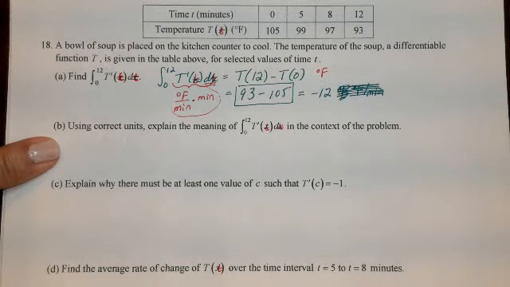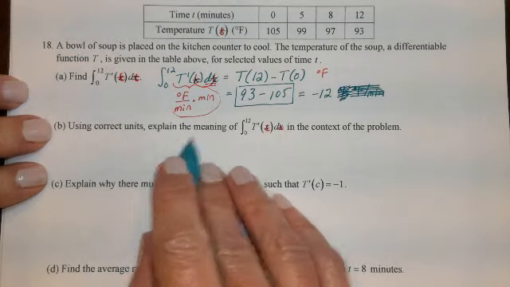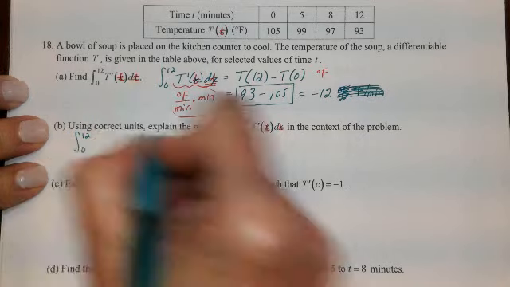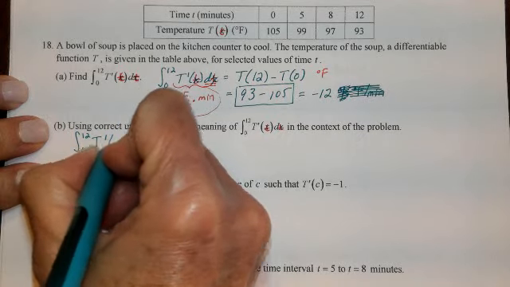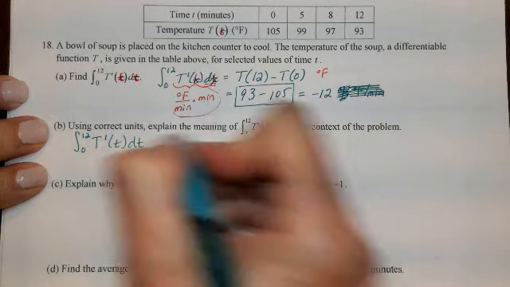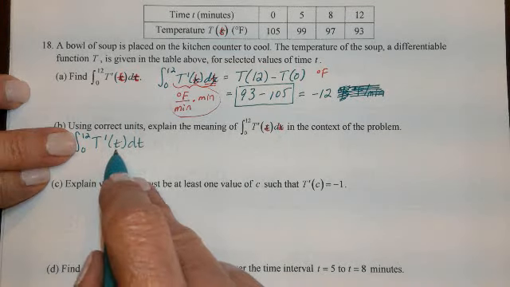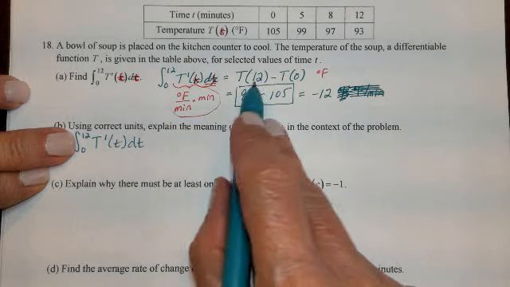Part B. Moving on. Part B. Using correct units, explain the meaning of that integral in the context of the problem. Okay? So what does that mean? Well, look at what we did with it.